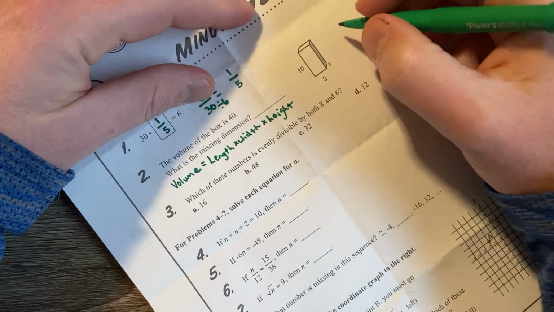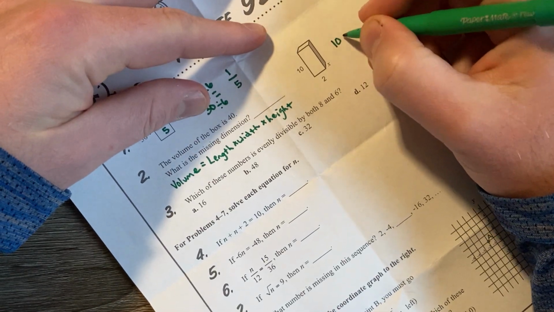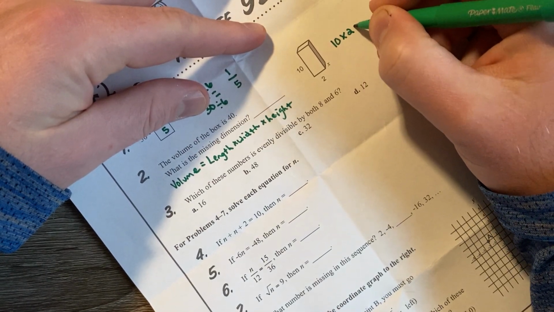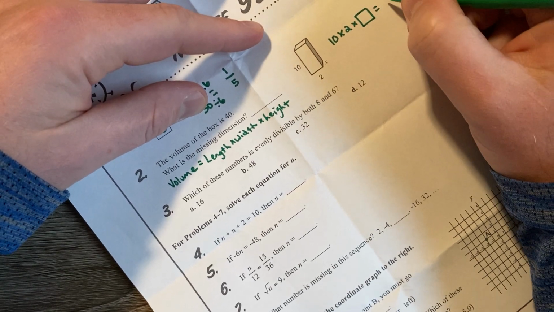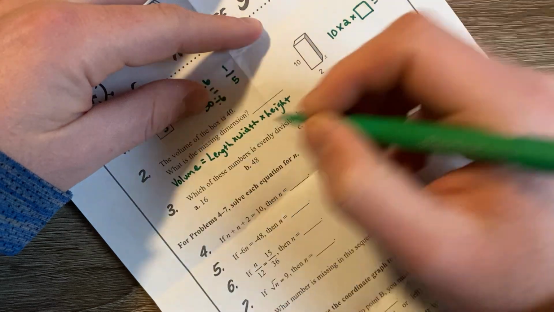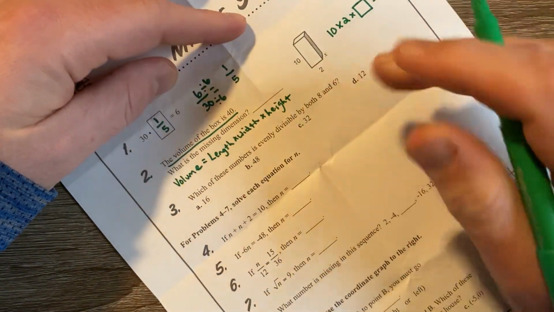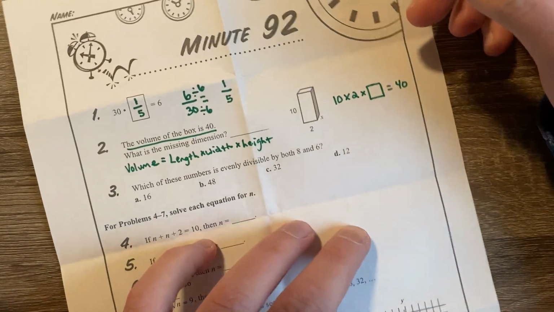So in this case, I have 10 times 2 times some number that I don't know yet equals 40, because it said the volume of the box is 40.